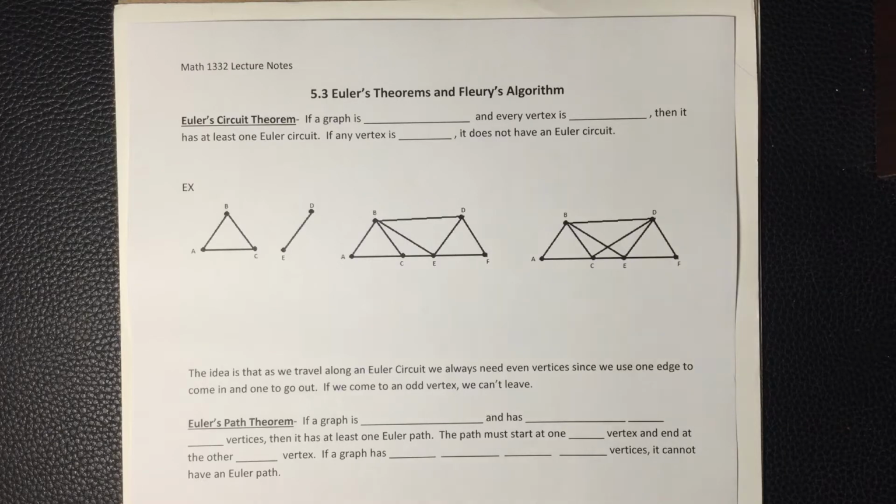In this video, we're going to start section 5.3. This deals with Euler's theorems and what's called Fleury's algorithm. So if you remember what an Euler circuit is, an Euler circuit is a circuit that travels every single edge in the graph once and only once and goes back to where it starts.